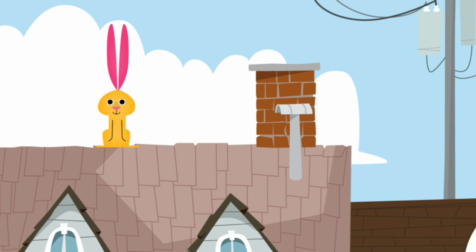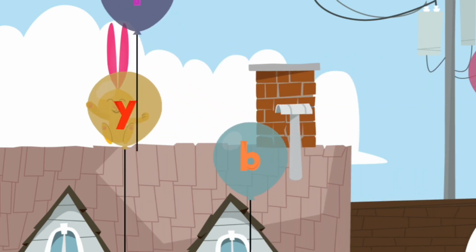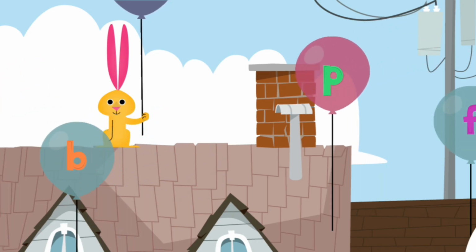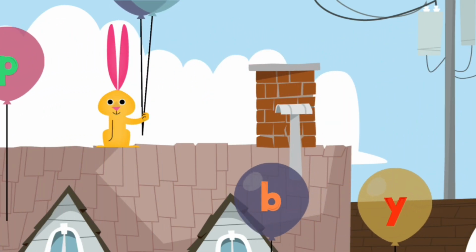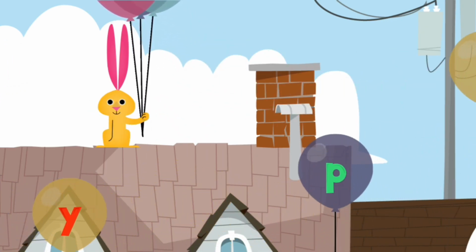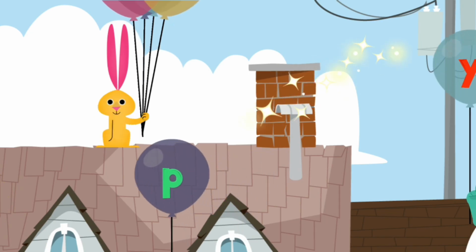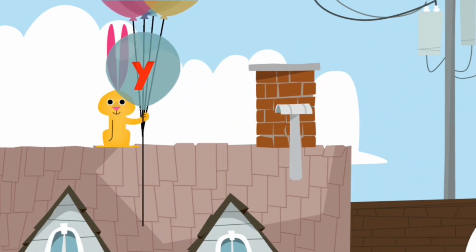Drag the letter F to the rabbit. Woohoo! Good work! You dragged the letter F to the rabbit.